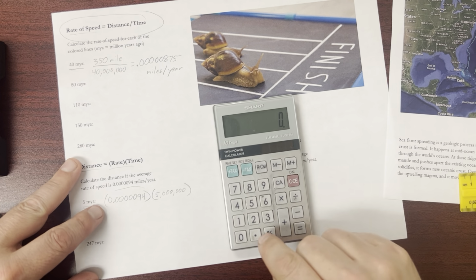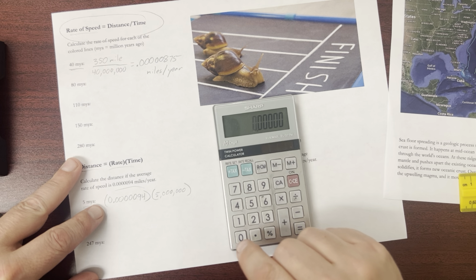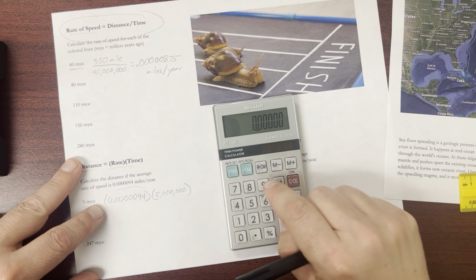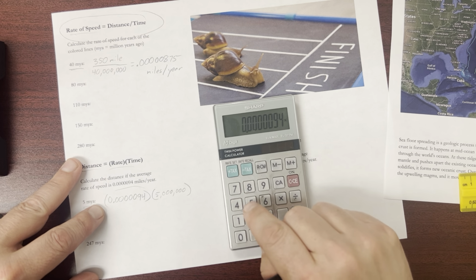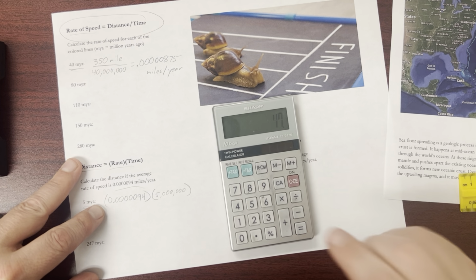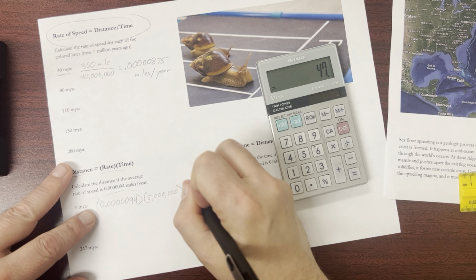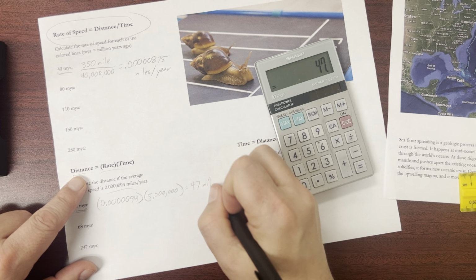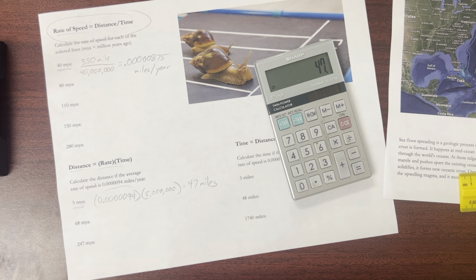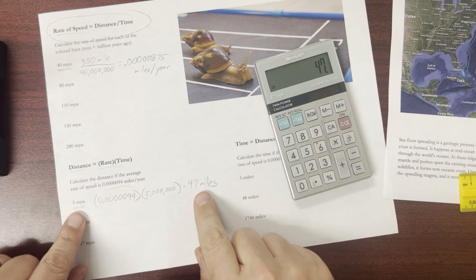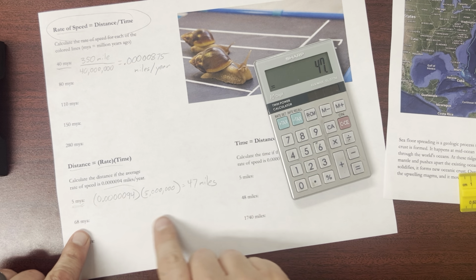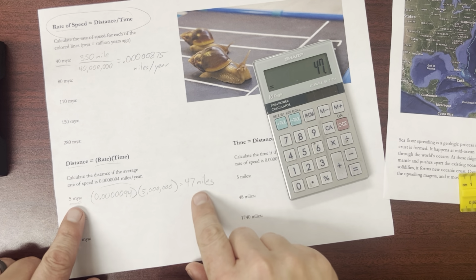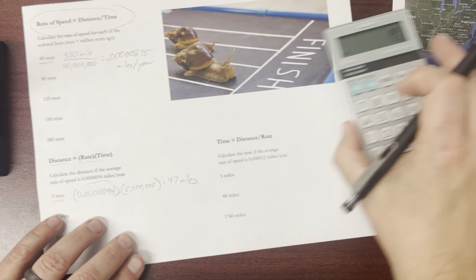So let's figure this one out. 0.0000094 times 5 million equals 47. So that is a distance of 47 miles. That's how many miles it traveled in 5 million years. You'll do the exact same thing for the next two, and it's going to give you the distance that it's traveled in that amount of time.